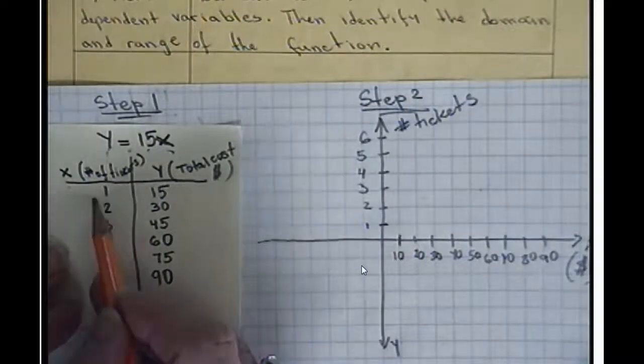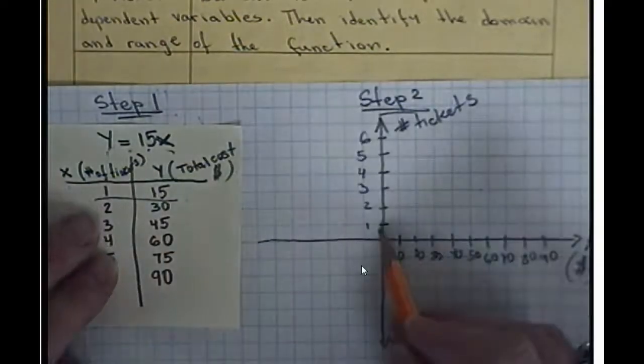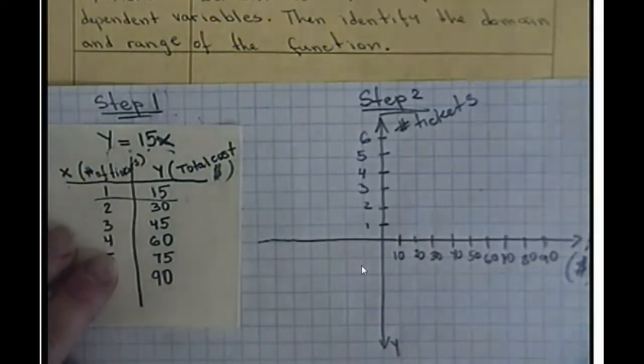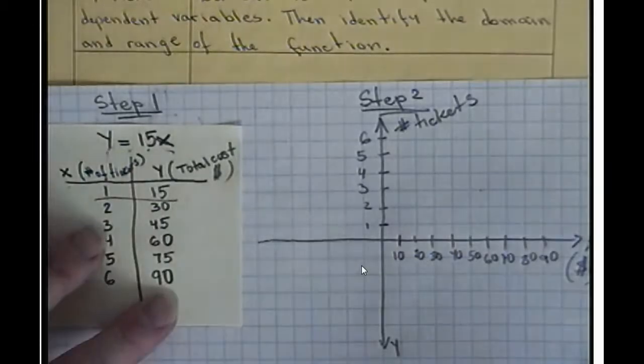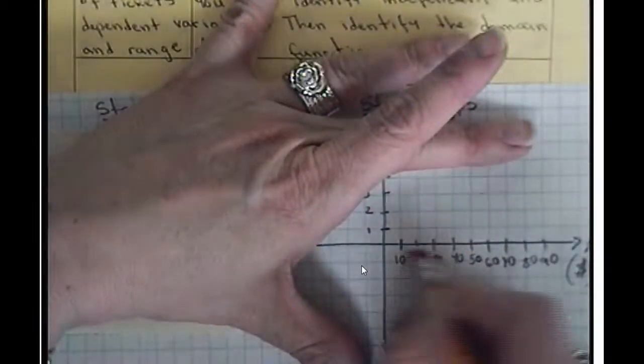So first point, x is 1. Oh, did I mess up? Yeah, I switched those. Okay, so x is 1. I will erase that and just change it because I messed up. X is actually tickets.